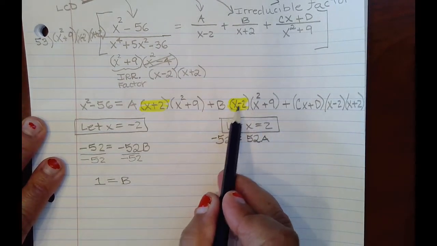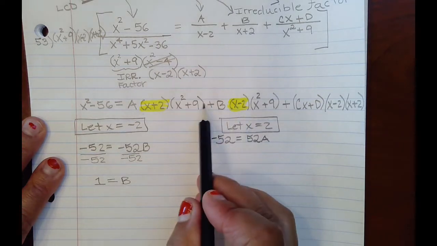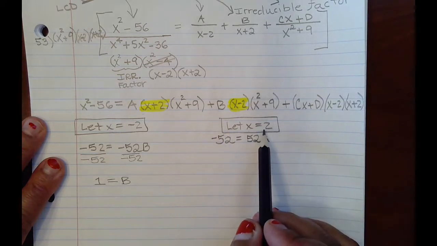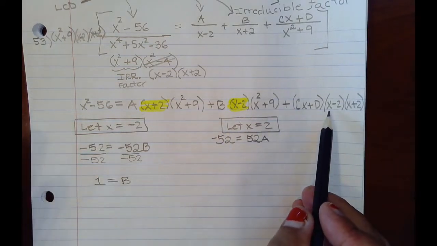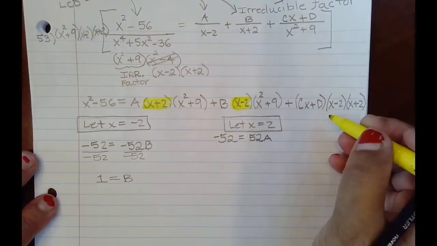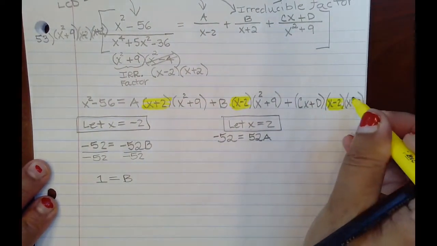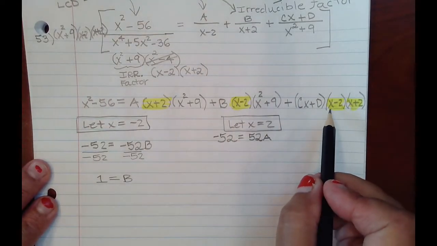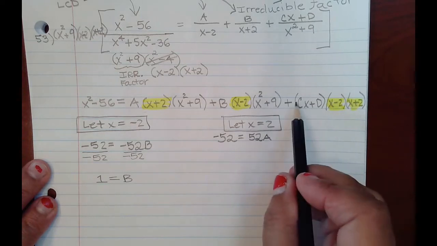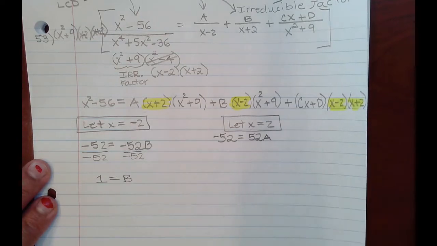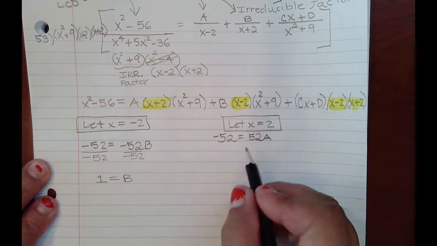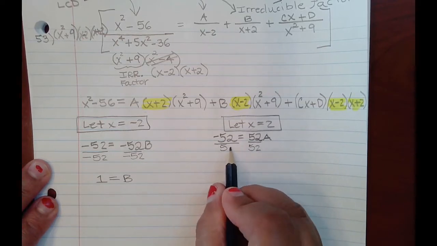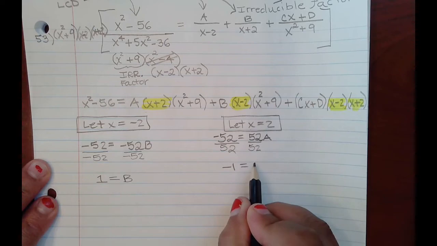Continue with allowing x to be equal to 2. If I put a 2 right in there, it's going to zero out this factor, thereby zeroing out this entire second term. So that's gone. If I put a 2 right in here, it appears there again. These factors that can possibly zero out appear in this one as well. So if I put a 2 in there again, it's going to create a 0 in this middle factor, thereby zeroing out this entire third term. So this is all I have left when I let x be equal to 2. So divide off that 52 so that you can solve for a. And you now know that -1 is equal to a.